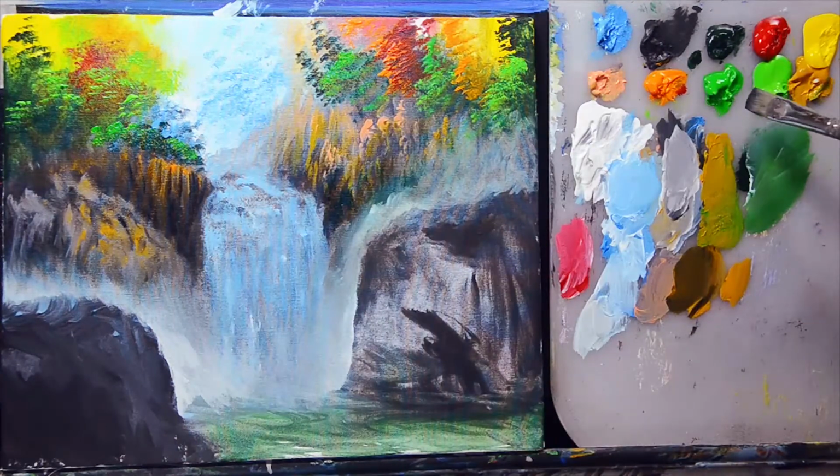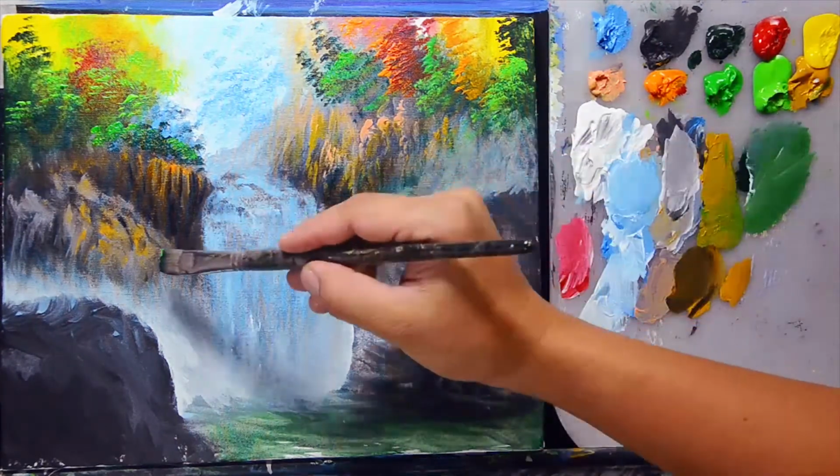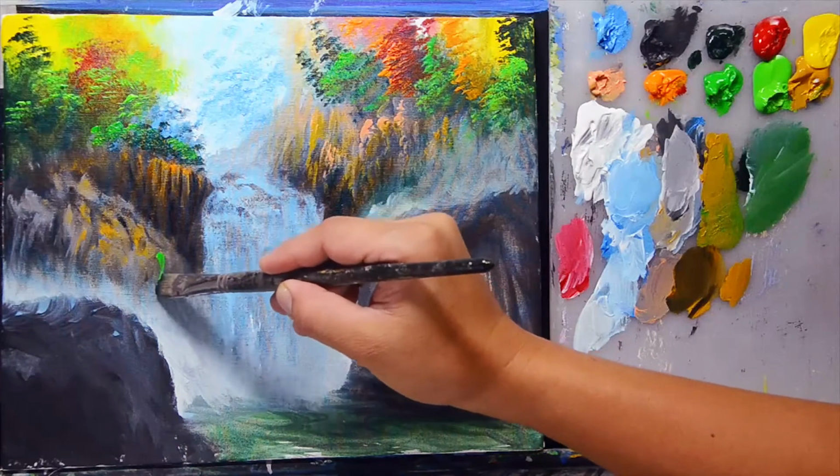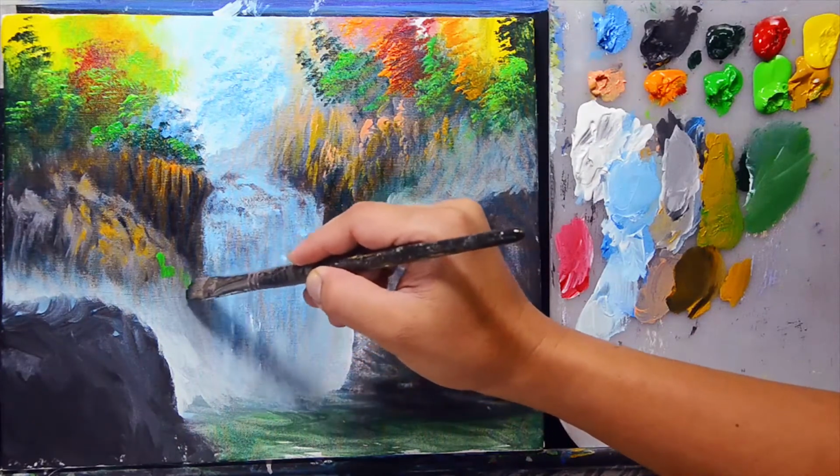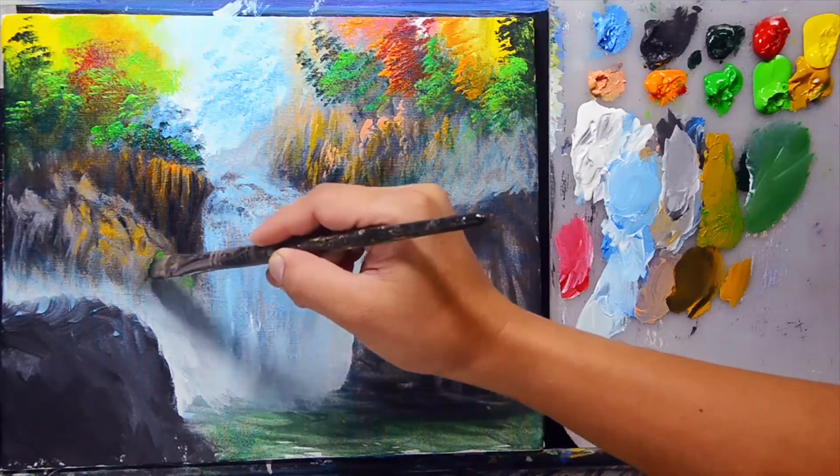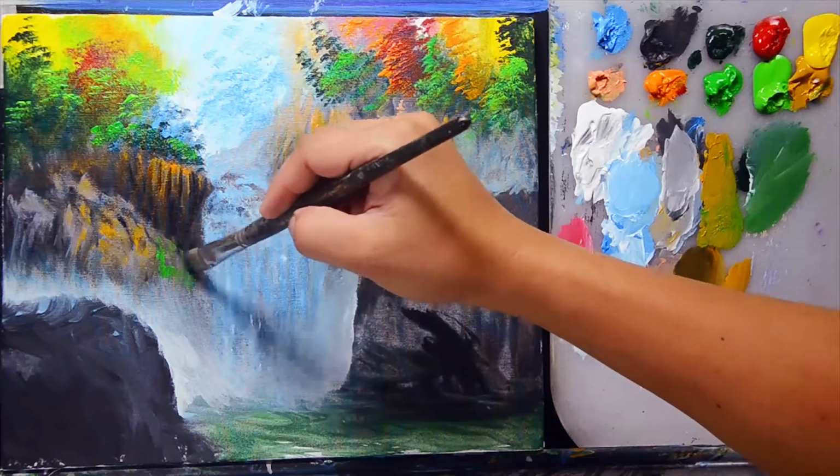Then after that, the light green color, I'm going to add also the light green color here, going down there. I'm going to create the algae effect to the stone. That one there.